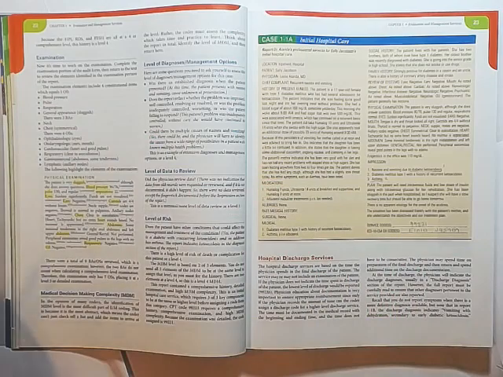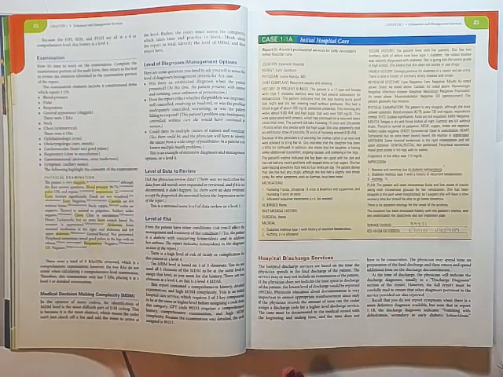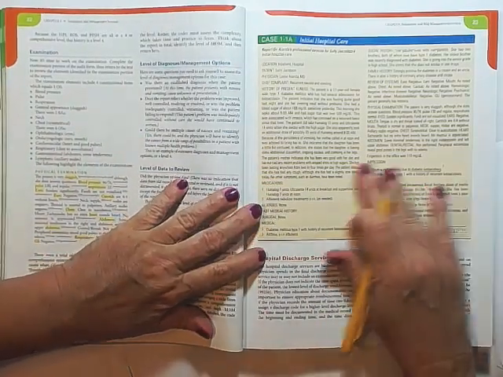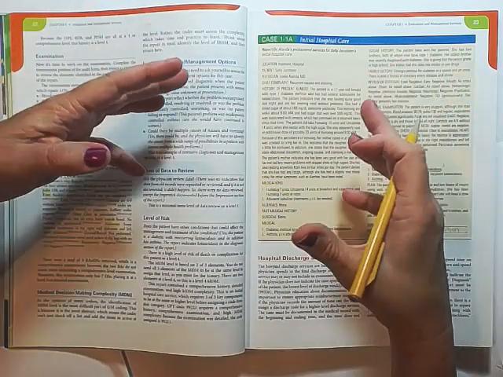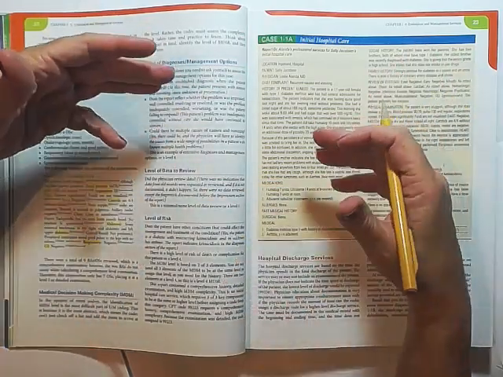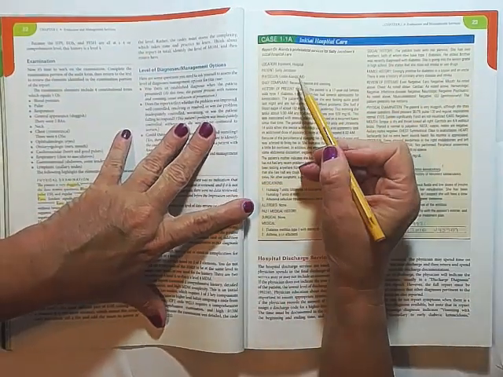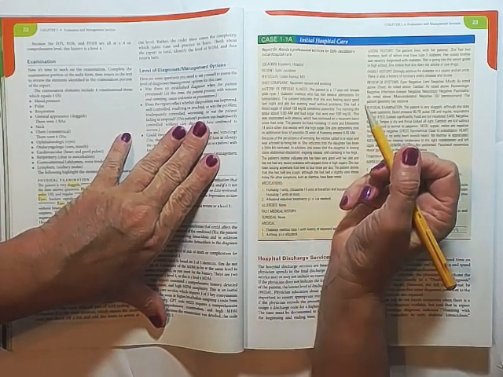I have my ICD-10 sitting here. I have my HCPCS if I need it. And I'm just going to start. If I were studying this myself, I would start reading the scenario.